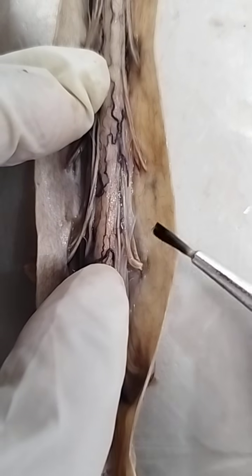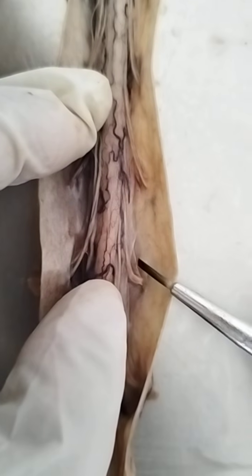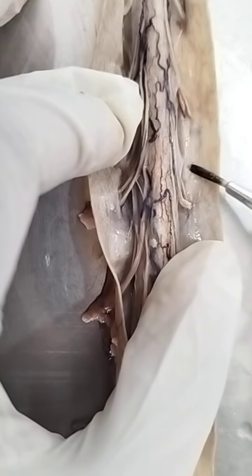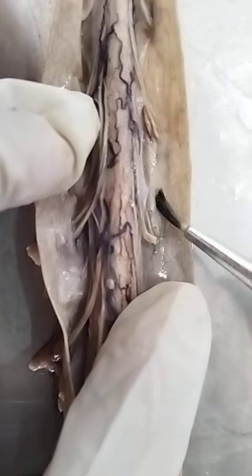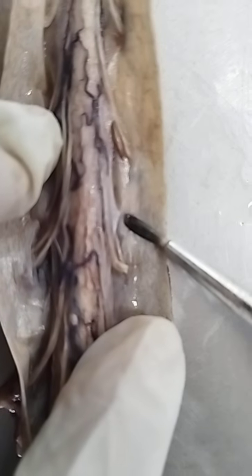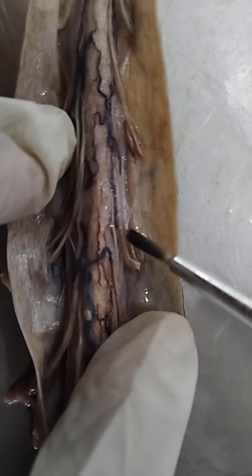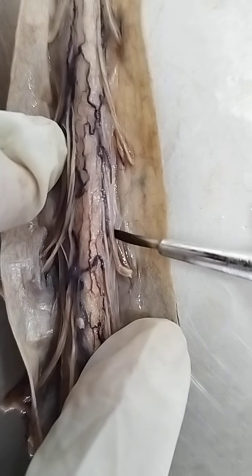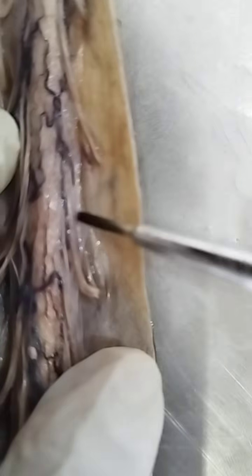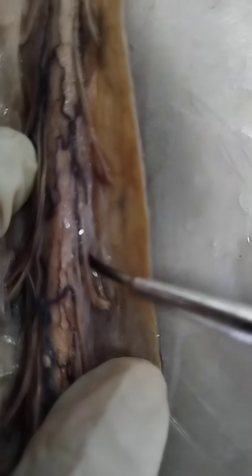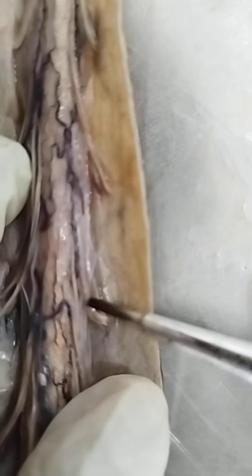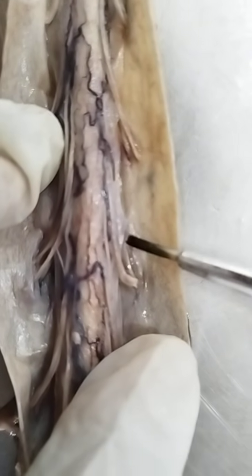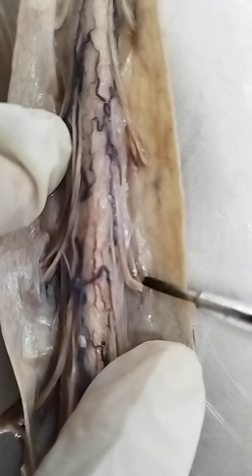Why should we give importance to knowing this ligamentum denticulatum? It has a saw-teeth type, white color appearance. This ligamentum denticulatum separates the 2 roots of the spinal nerve. In front of the ligamentum denticulatum is the ventral root of the spinal nerve, and behind it is called the dorsal root of the spinal nerve.